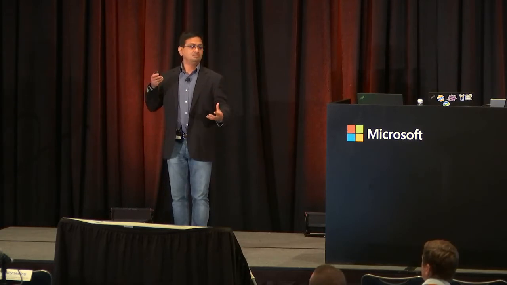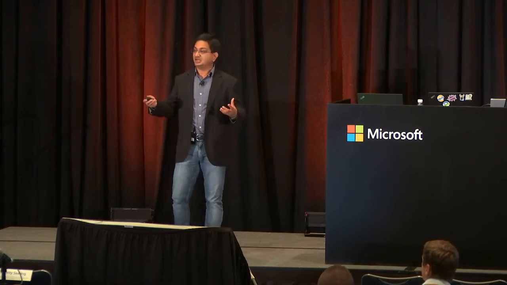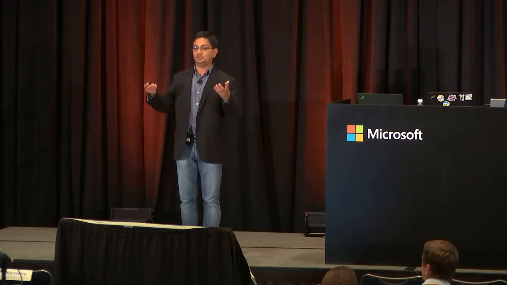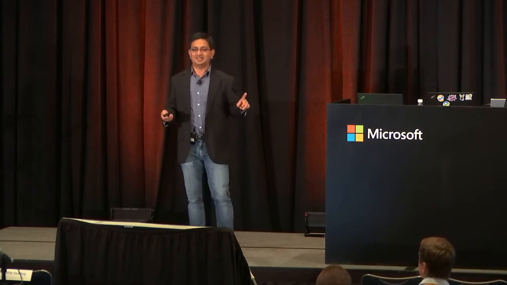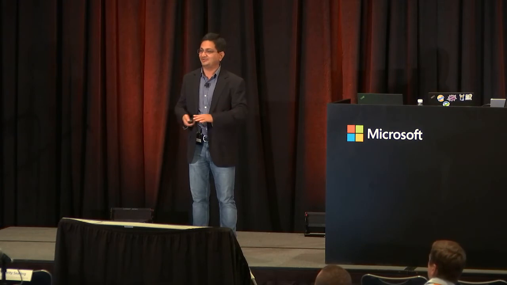So as a user, customer, partner, ISV, developer, you don't have to build two controls for two app types. Once you build the control, just drag it, and I'll show you in the demo, and you can use it in the app.